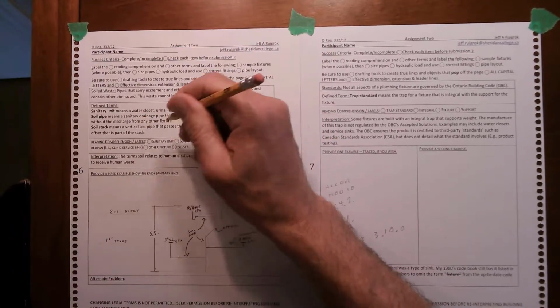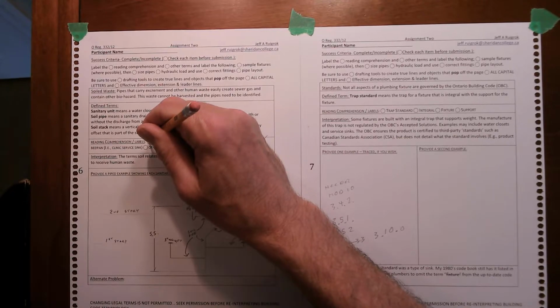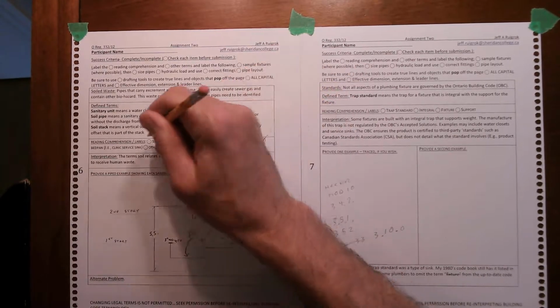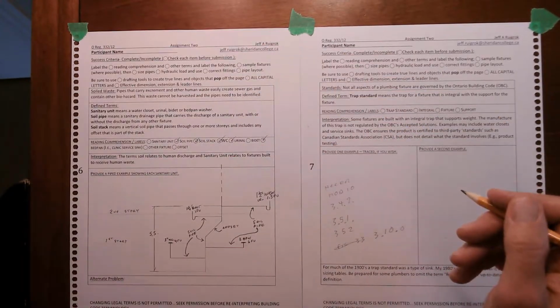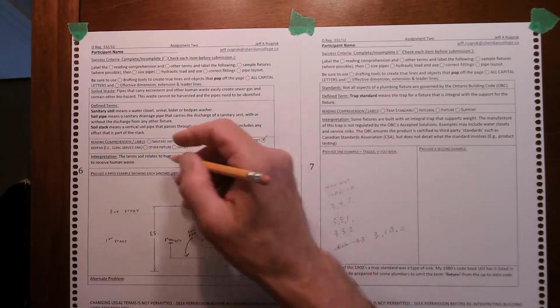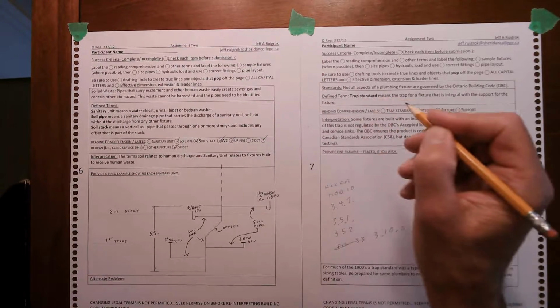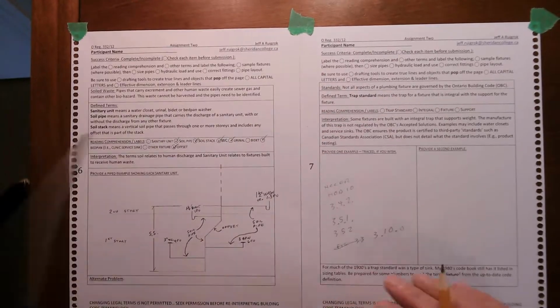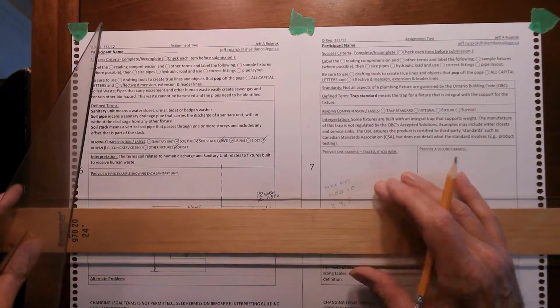So we've got sanitary unit. Got my offset. So it's just the other fixture, I think.